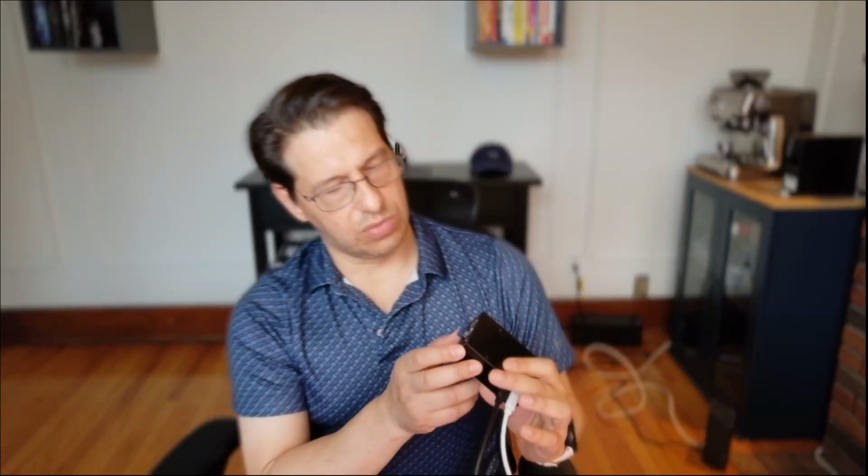This one is 2 to 3 times faster than the 4. I got this as a kit. It comes with the 64-bit micro SD card, which has Debian 12 already installed on it.